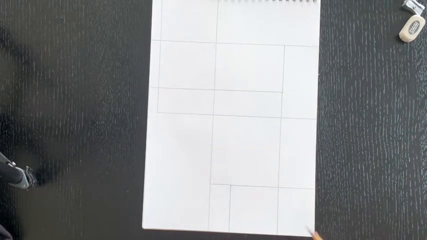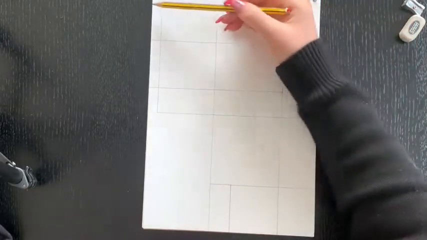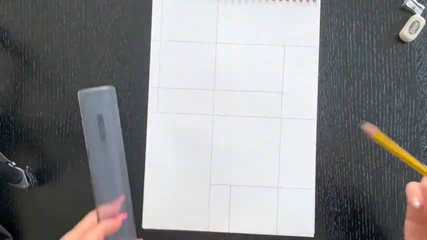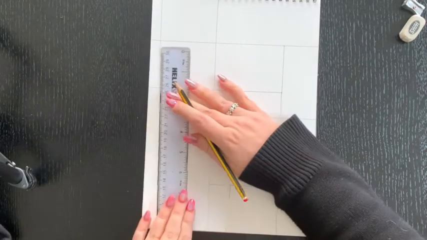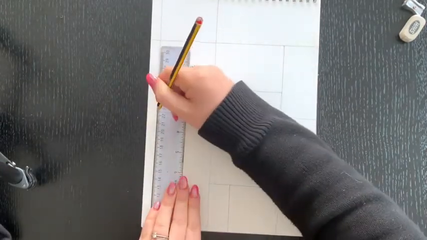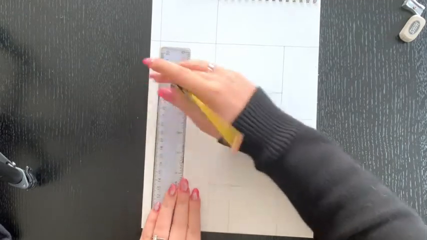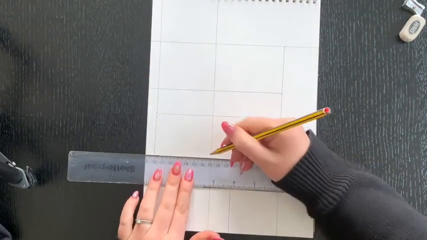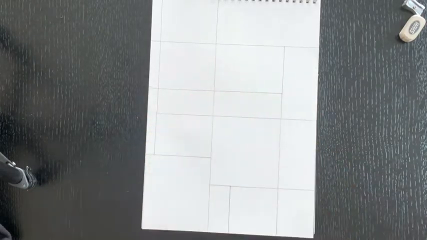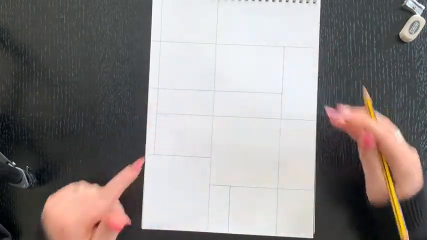And then with this one, I don't want another line that goes all the way down my page. So I think what I will do is I will bring it down a little bit further, and then I will create another line here that closes it in. So you can see now I'm starting to get some different shapes.